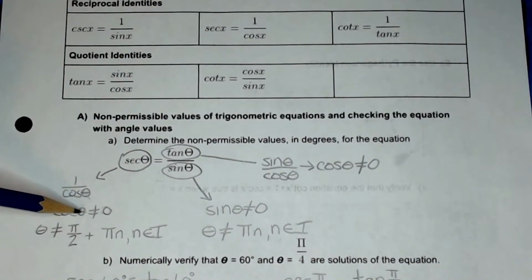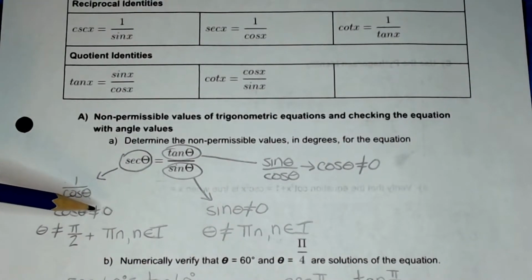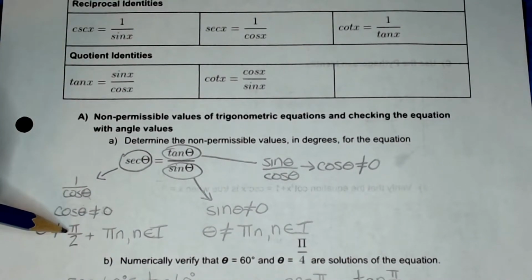And cos theta is equal to 0 at intervals of pi over 2 plus pi n, where n is any integer. So 90, 270, etc., all the way around the unit circle.